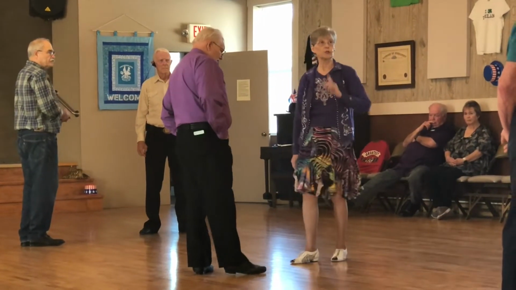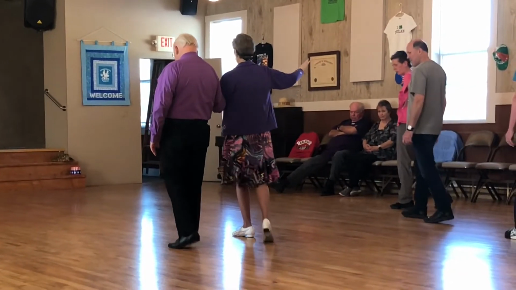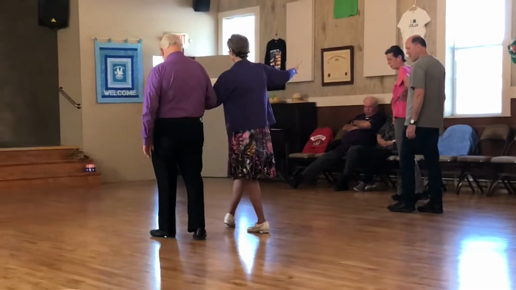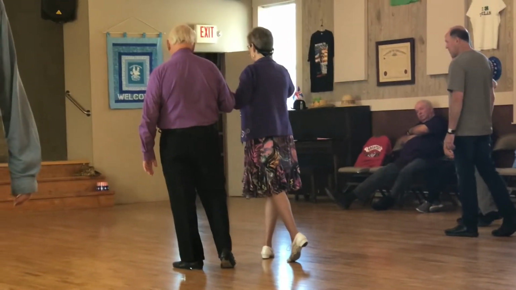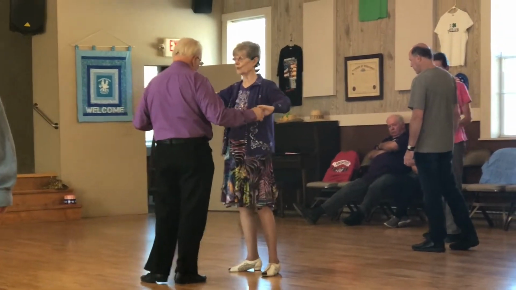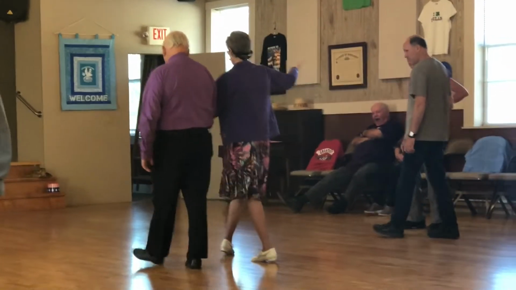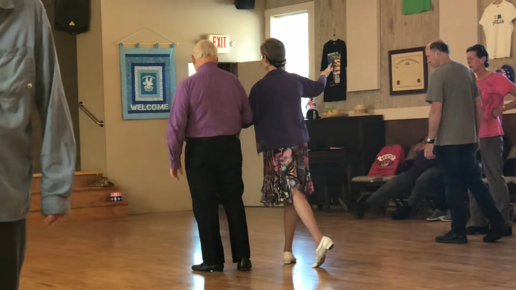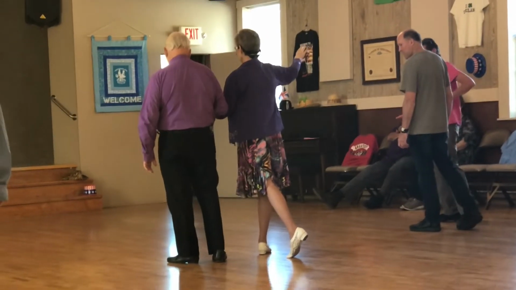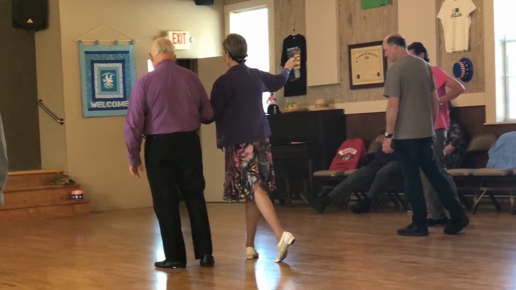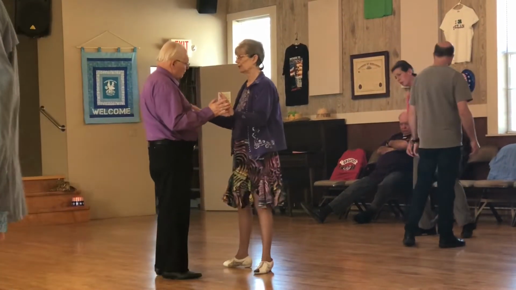Okay? So lead foot, rock back, recover, and step forward. So that's your break to open. It includes all 3 of those steps. Break to open, quick, quick, slow. So if we do a spot turn from here, we are going to step through with our trailing foot. Spot turn, quick, quick, slow.